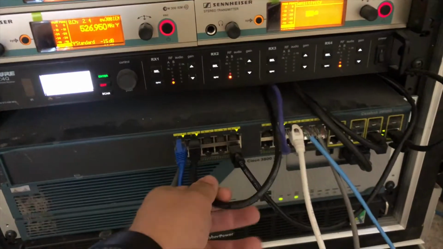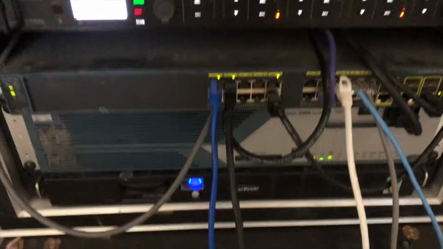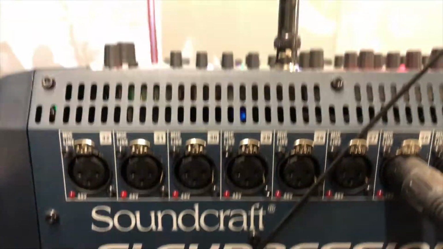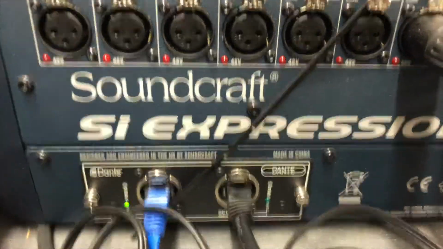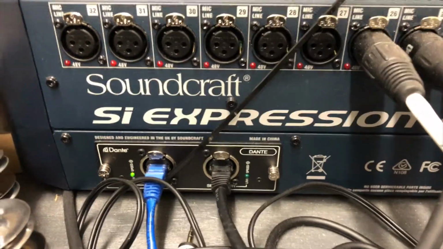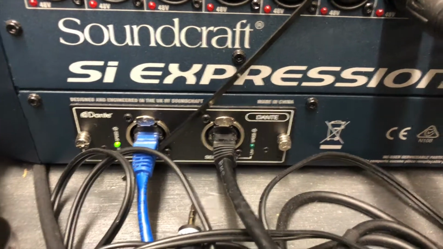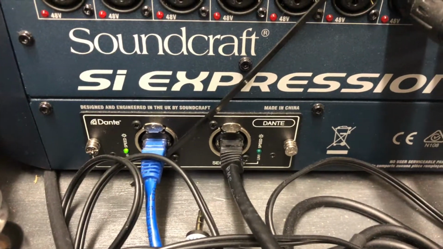So now we've got this second one set up here. This is where the backup is going to be running from. I'll show you where that's going into the board. So now we're looking at the back of the board, and they're using an SI Expression board, but again, for the campuses that have different boards, it should be pretty much the same setup. So you've got our Dante inputs here. We've got the blue cable that I showed you first, that's the primary.